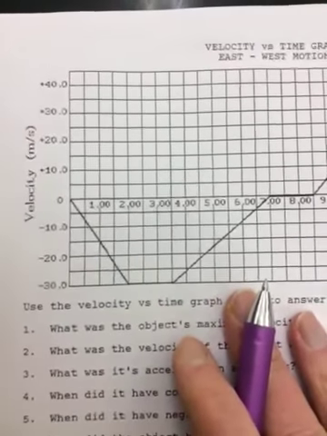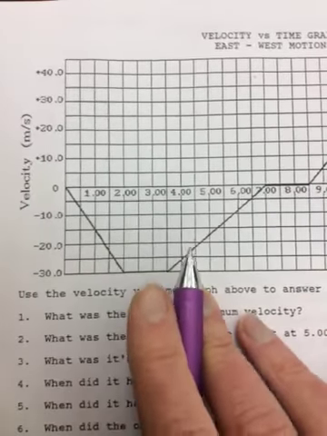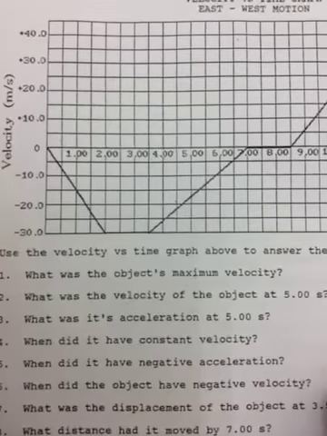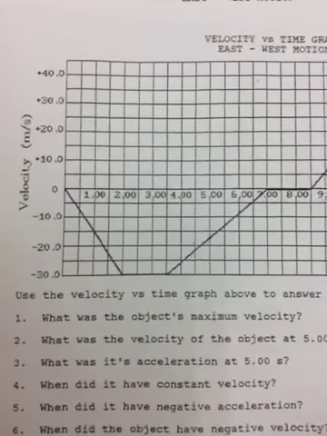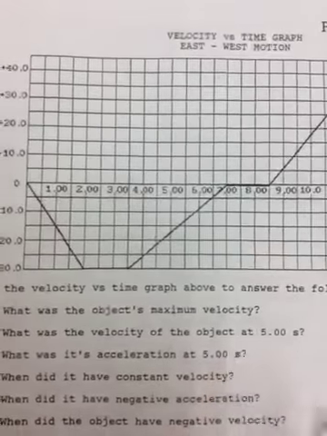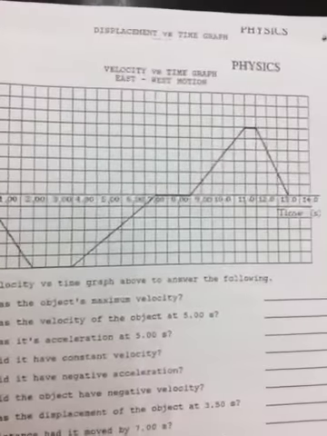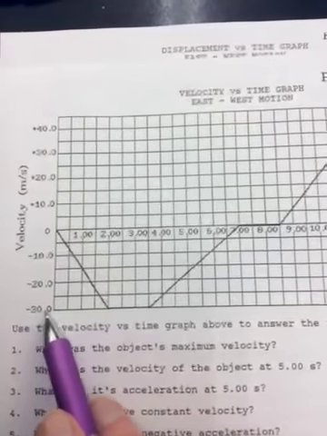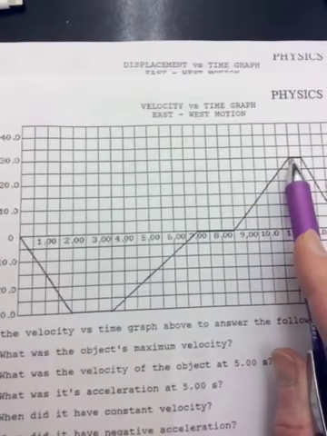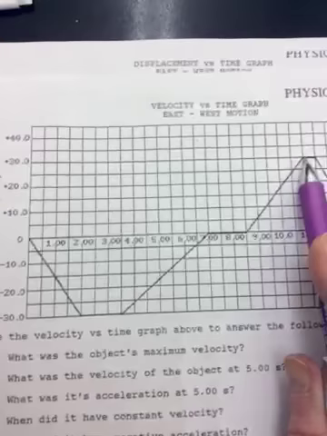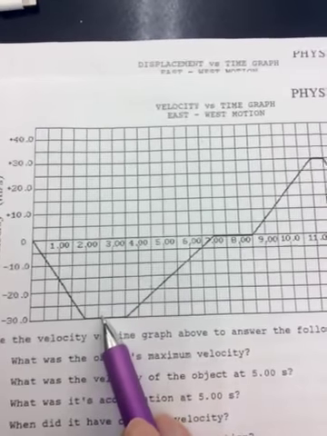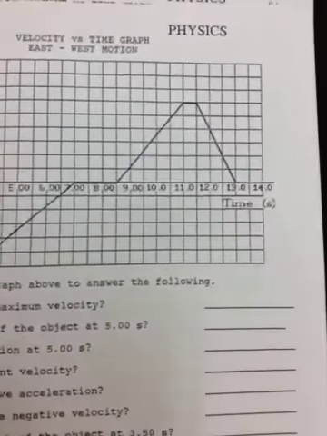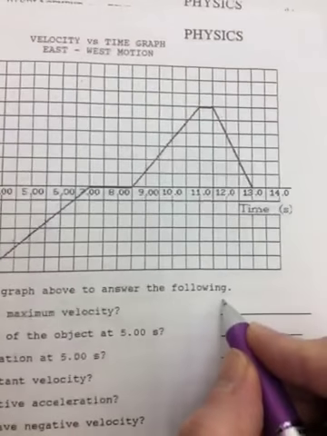So remember, on a velocity versus time graph, the slope is the acceleration, and to get the velocity, you just read it off the side. So the first question asks, what was the object's maximum velocity? Well, we're going to read the velocity off the side. So the maximum velocity is going to be the highest point and the lowest point, because remember, the negatives just mean the direction. So this object ends up going fastest 30 meters per second west down here and east up here. So it has two maxima velocities simply because the east and west are the same.